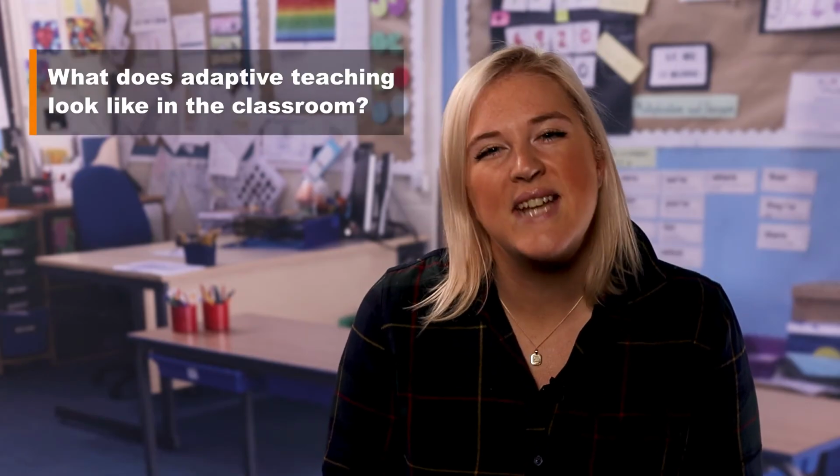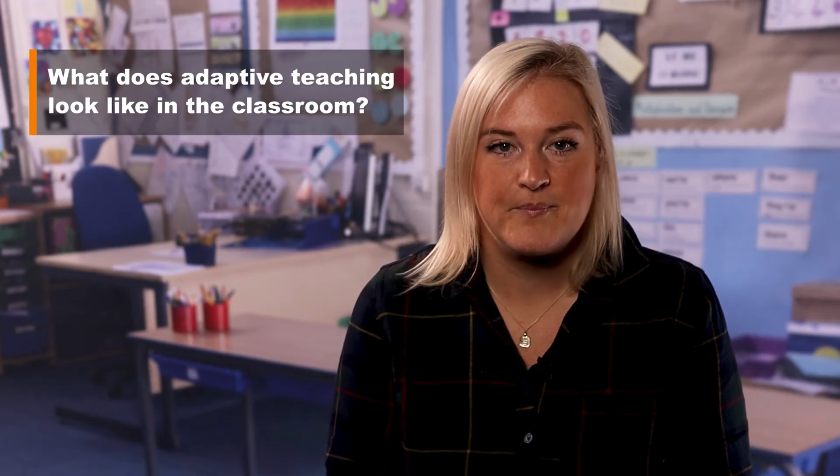In a classroom, we use facts and figures of assessment data to assess the pupil's understanding. However, in adaptive teaching, we're being reactive and responsive to pupils' needs before, during, and after the lesson, always being reflective of how it went and what we could change to further the learning. So what does adaptive teaching look like in the classroom? There are many different ways to make sure you have an adaptive classroom that caters to all of your students. So let's take a look at some of those methods now.